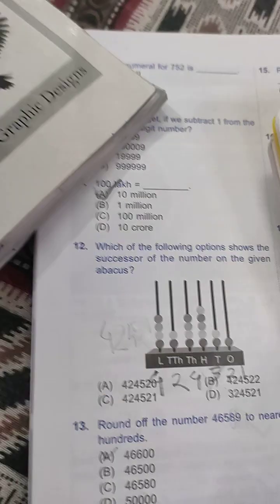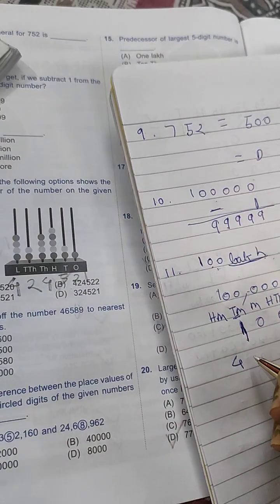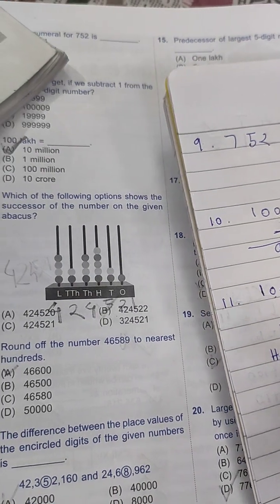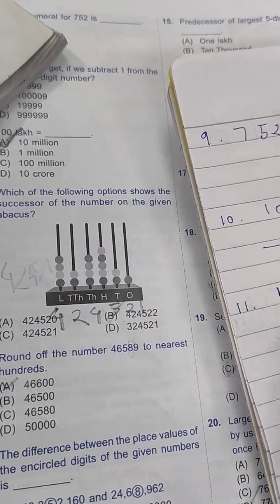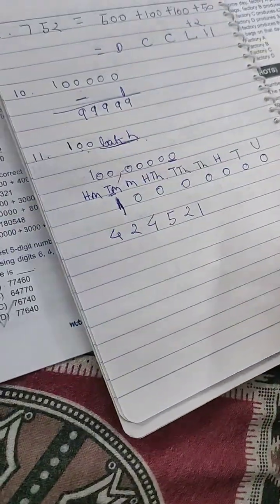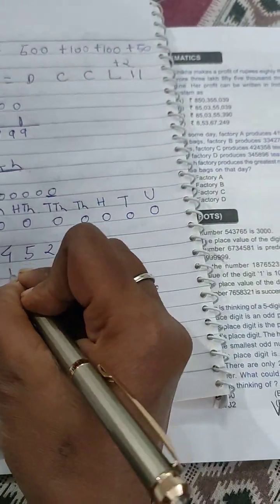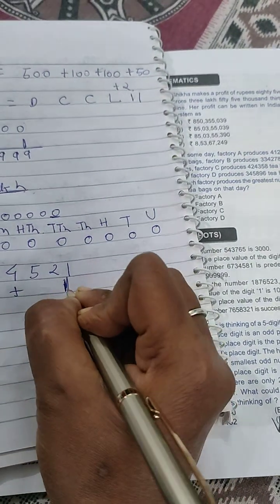I will write it in the copy. 4, 2, 4, 5, 2, 1, and successor means the next number. So whenever it's successor, we will just add a plus 1, which is the next number.